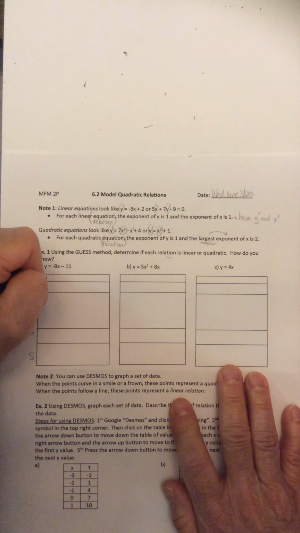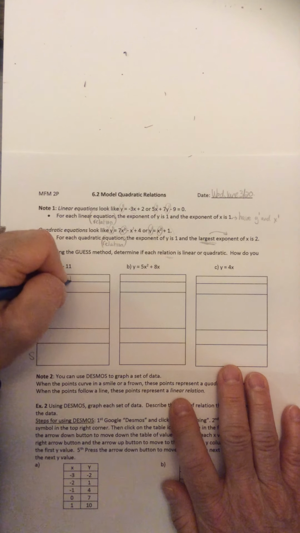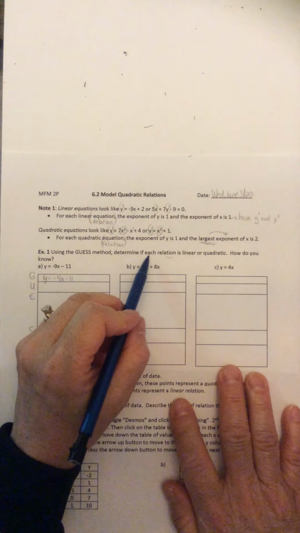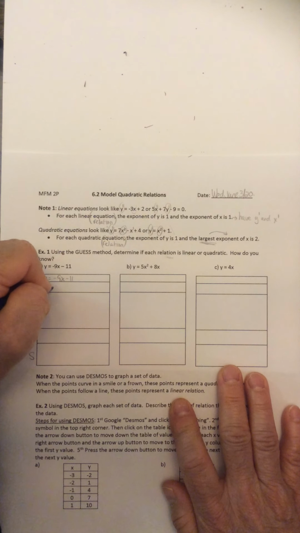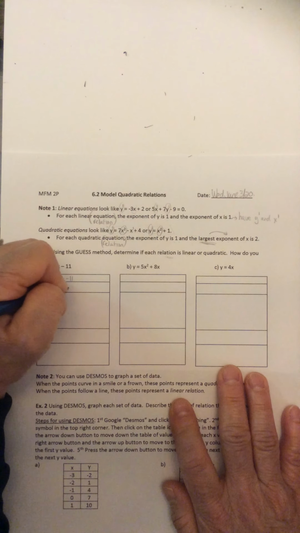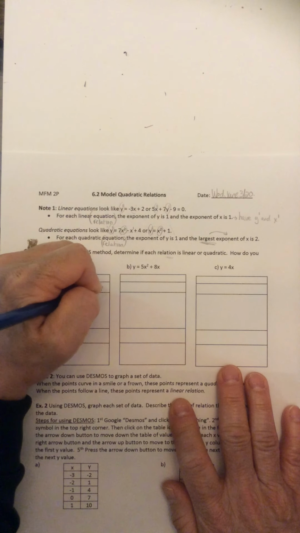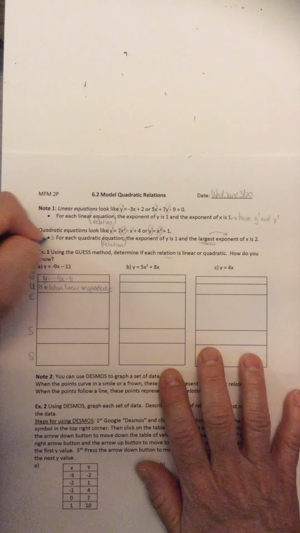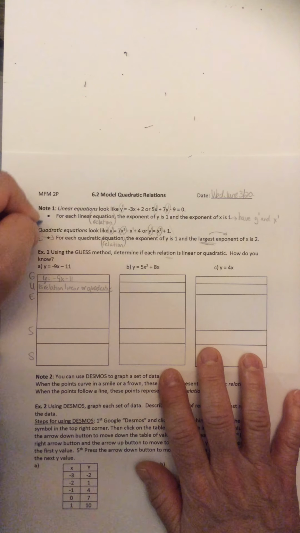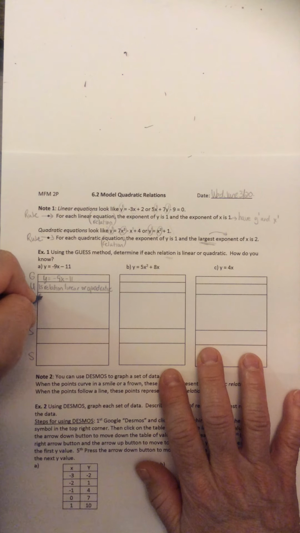All right. So what are we given? We're given y equals negative 9x minus 11. The unknown is: is the relation linear or quadratic? The equation, well, the equation this time is a rule. So this is a rule, and this is a rule. So we're going to follow the rule.